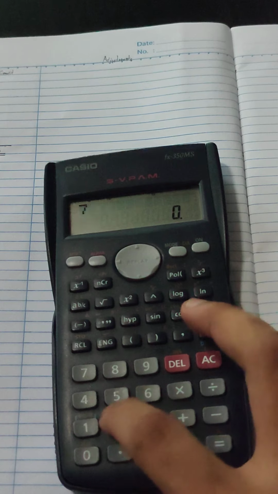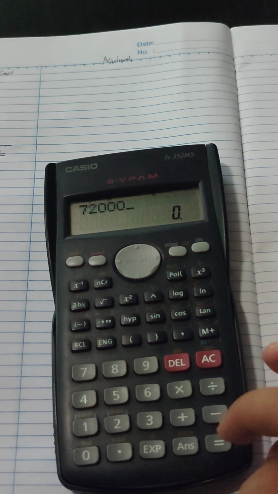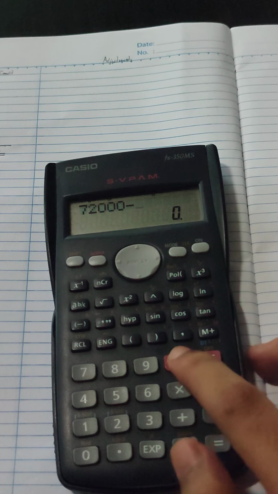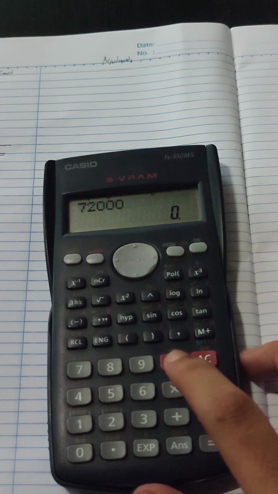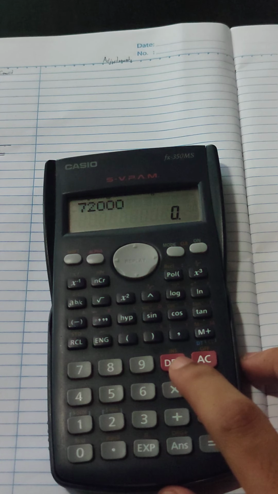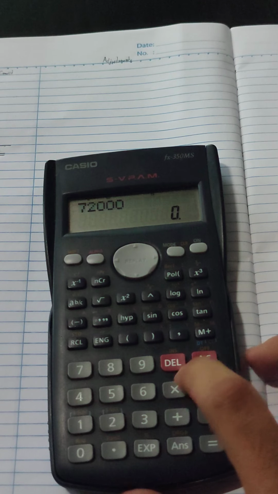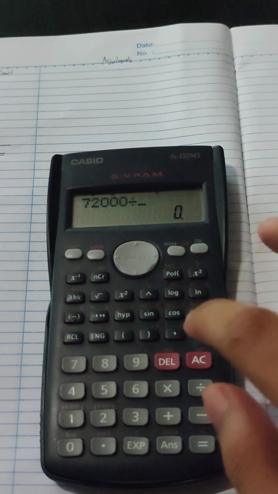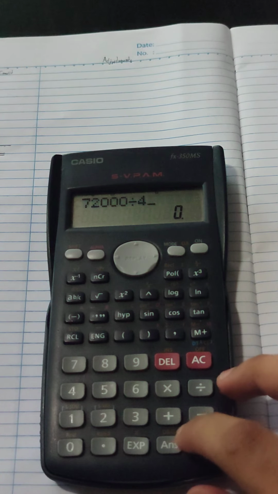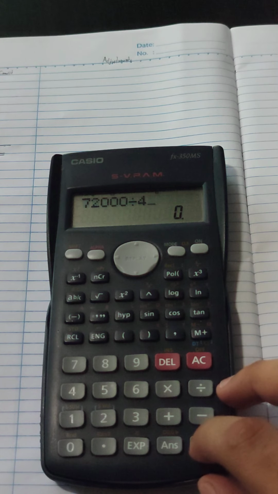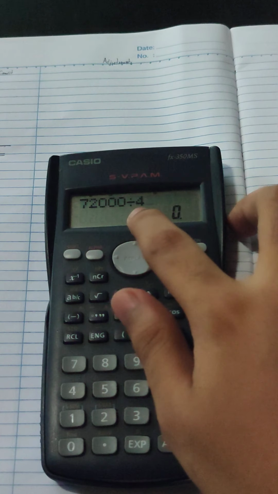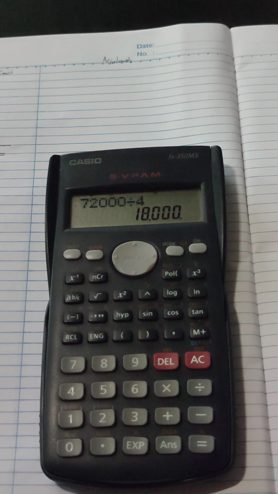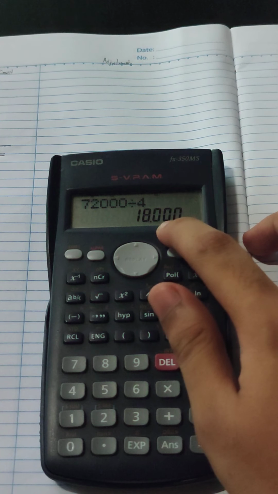So 72,000, and we are supposed to minus a salvage value, but we don't have salvage value in the given problem. So ato siya diretso divide sa 4, which is ang useful life niya, which is 4 years. So divided by 4, so 18,000.